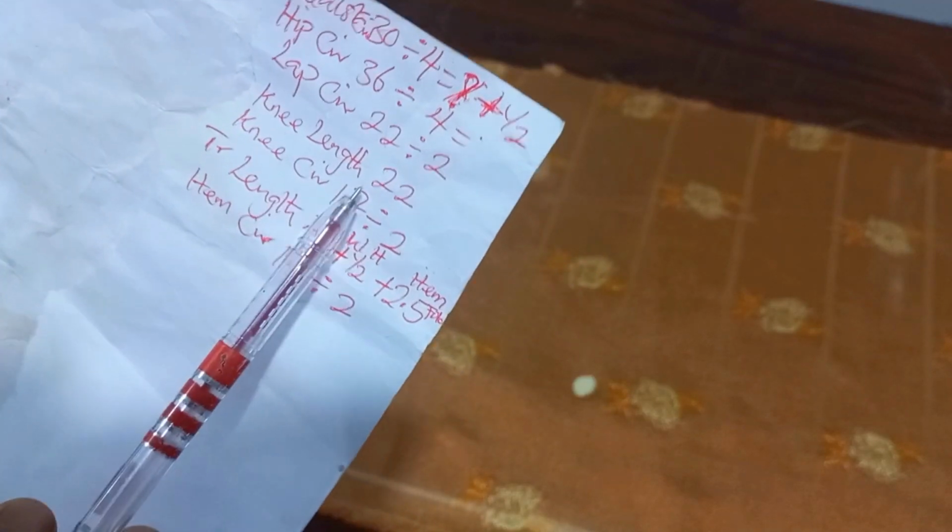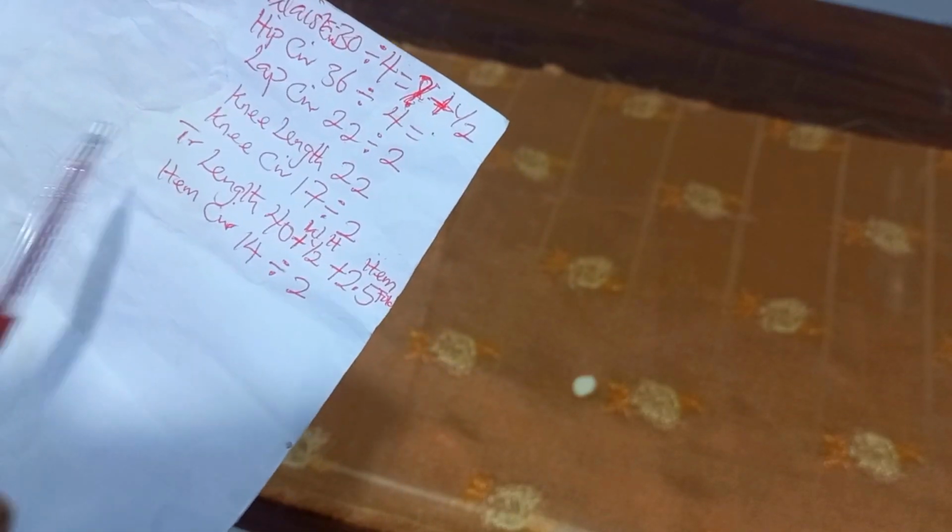Then the knee length is 22, it remains the same. I will advise you to take your client, whoever you're making the pant or trouser for, just take the knee length and mark it without dividing it.